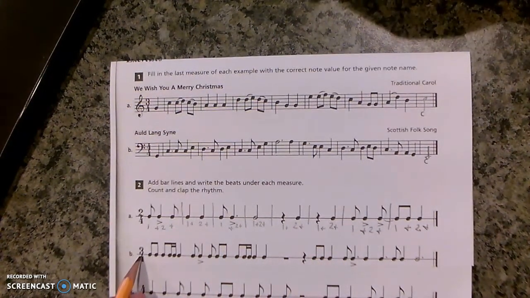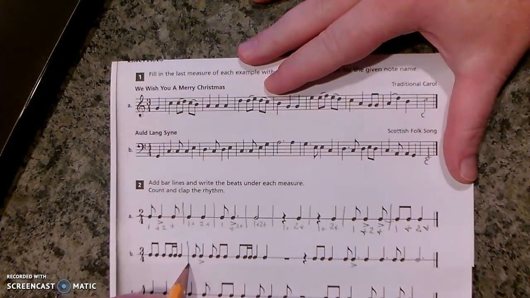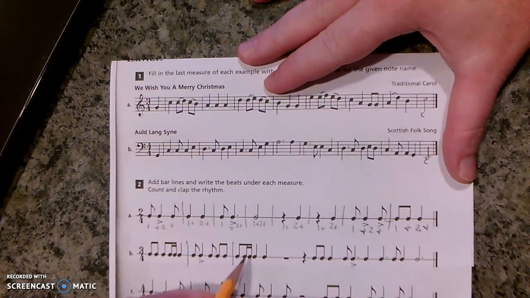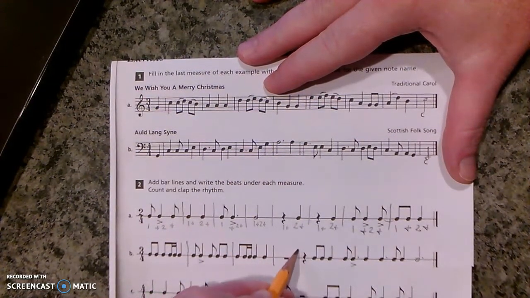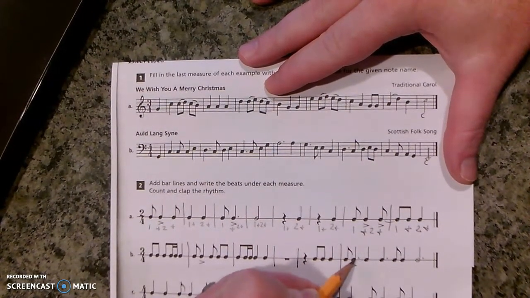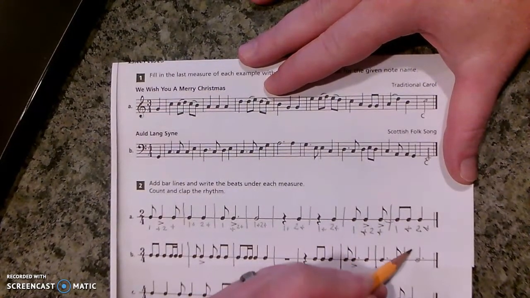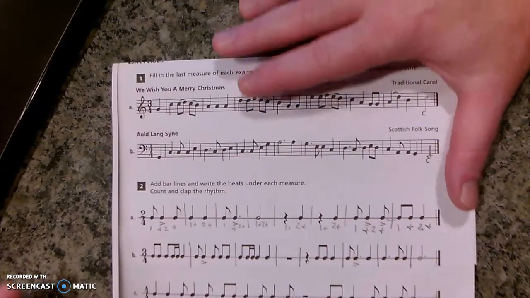Alright, now we're going to do one in 3/4 time. Let's draw our bar line. So here's 1, 2. First bar line goes here. 1, 2. Bar line there. 1, 2, 3. Then we have a whole rest. 1, 2, 3. Sorry, took me a minute there. And there. Alright, let's write the beats underneath.